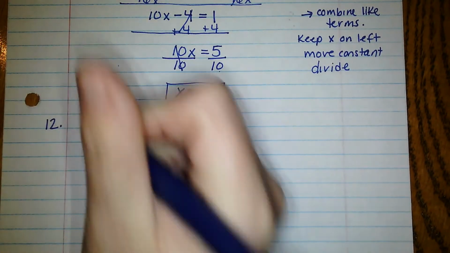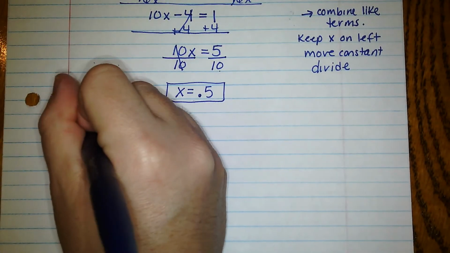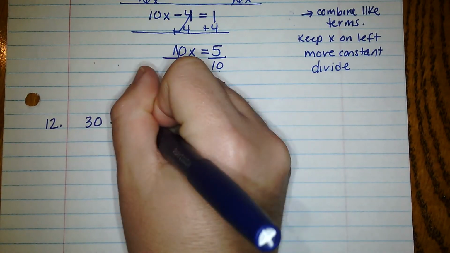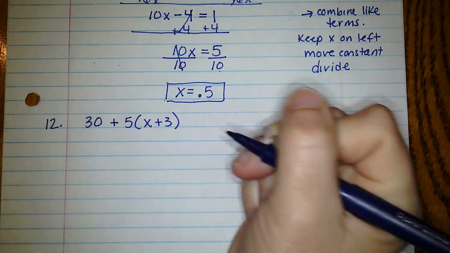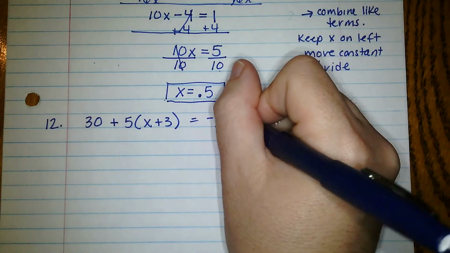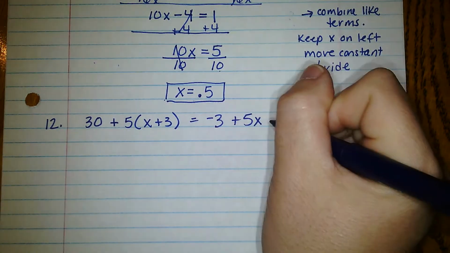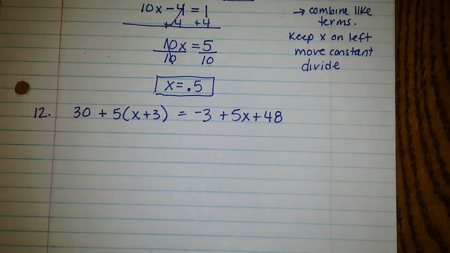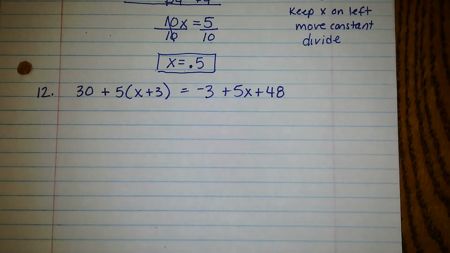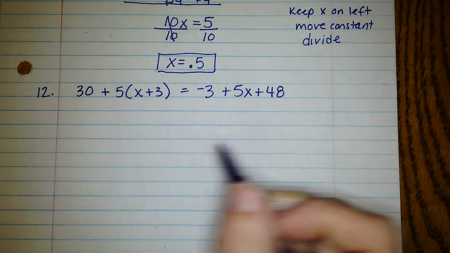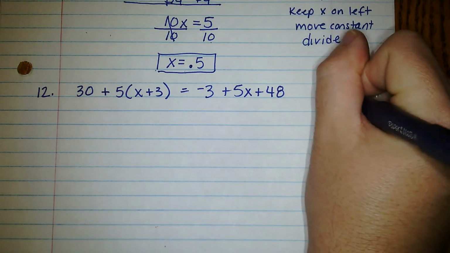Only got to go to 13. 30 plus 5 times x plus 3 equals -3 plus 5x plus 48. Okay, so the first thing you should notice is the parentheses. So we have some distributive property to do.